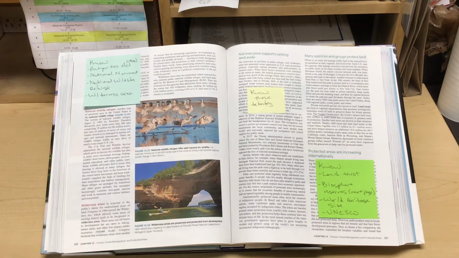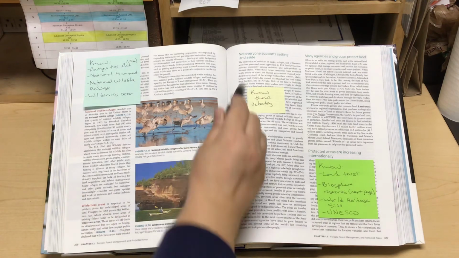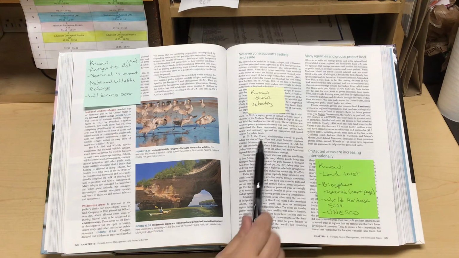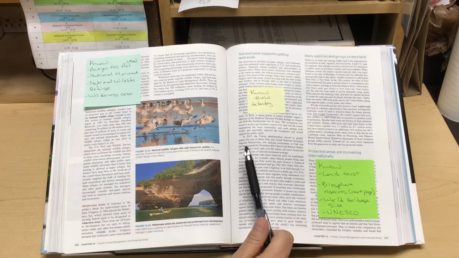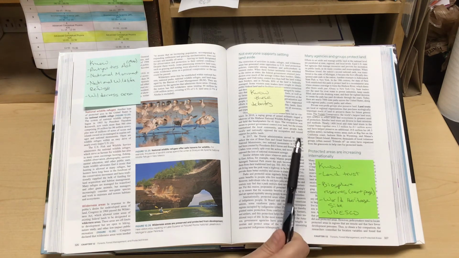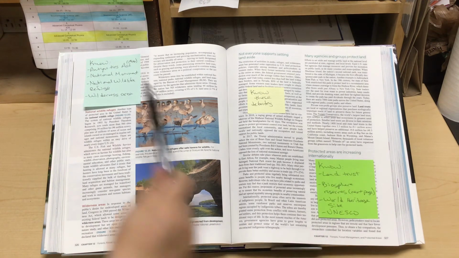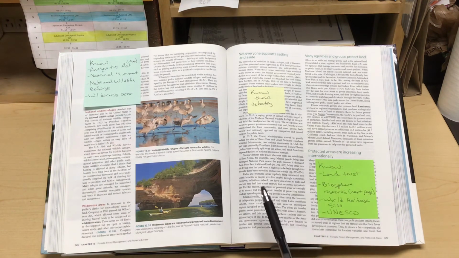Not everybody supports national parks and national land management. And you should know the debates in this section here. There have been a lot recently. In 2017, the Trump administration tried to reduce the size of Bears Ears National Monument, which was within his rights according to the Antiquities Act. But there was a huge outcry, and I think they ended up not doing it.